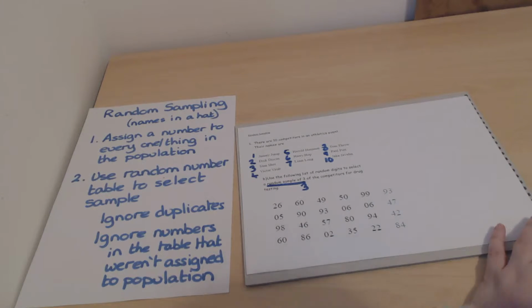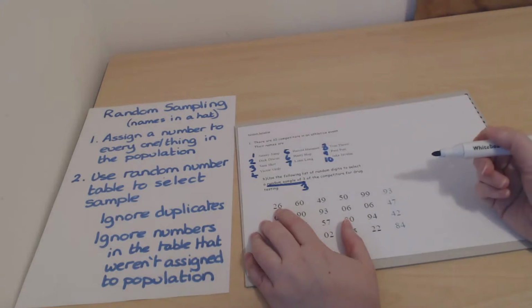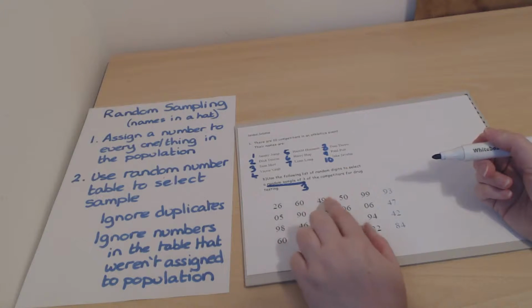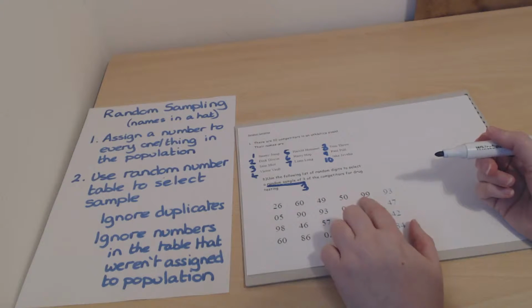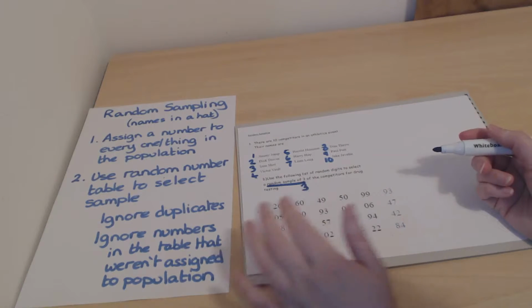You'll notice these are 2-digit numbers. That's quite traditional here. We want a sample of 3. So 26 isn't one of our numbers, so we ignore it. 60, 49, 50, 99, 93, none of those are part of our sample, so we're just ignoring them.